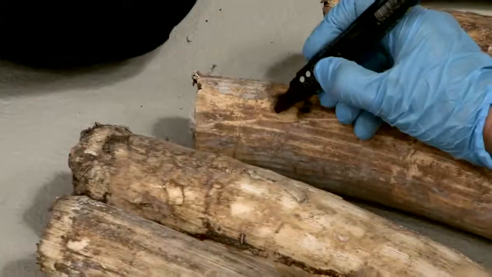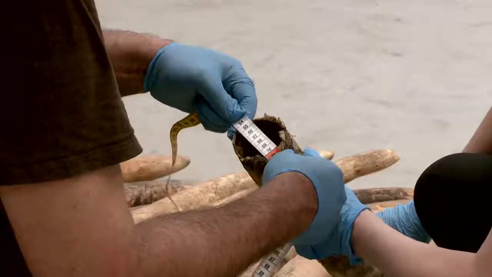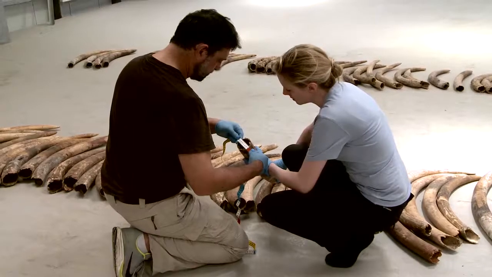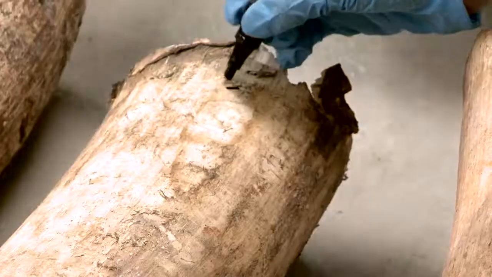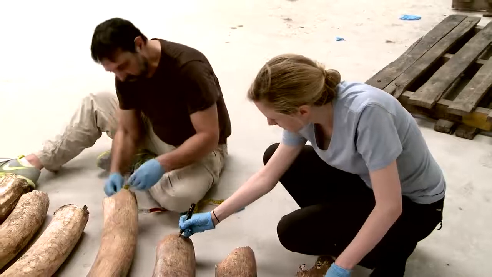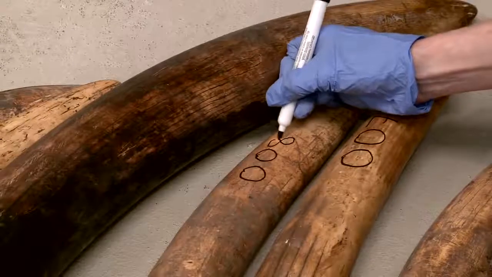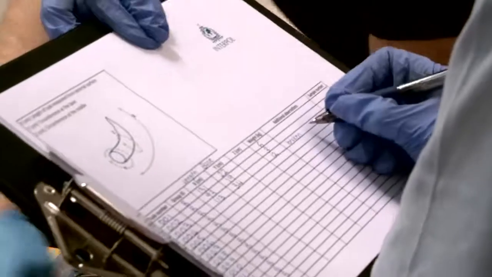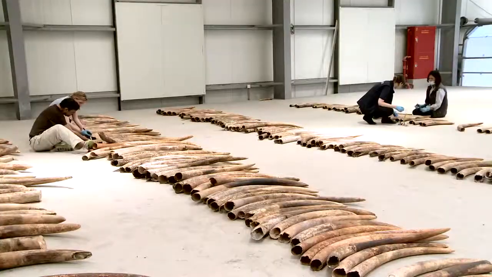Number each remaining tusk or tusk section and measure its diameter at the base. Write the tusk number and diameter measurement directly on the tusk using a permanent marker. You will need this information later. Record this information on the data sheet.